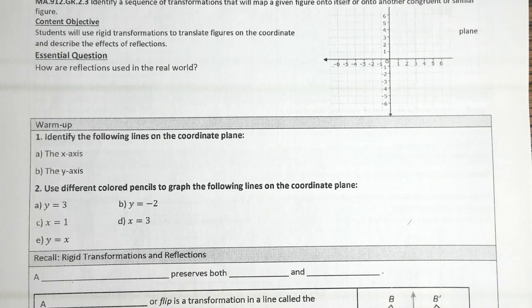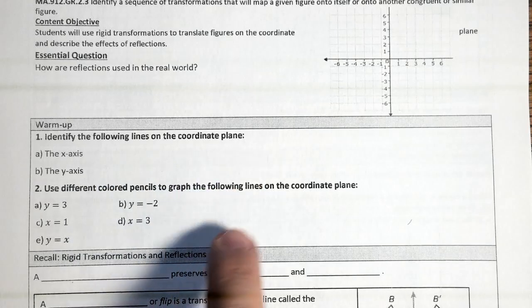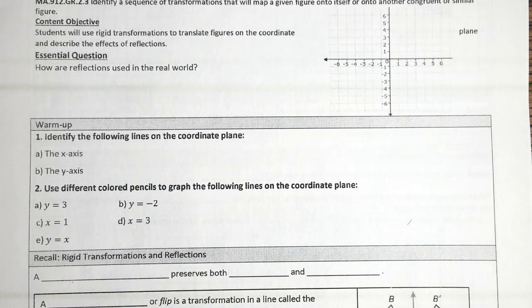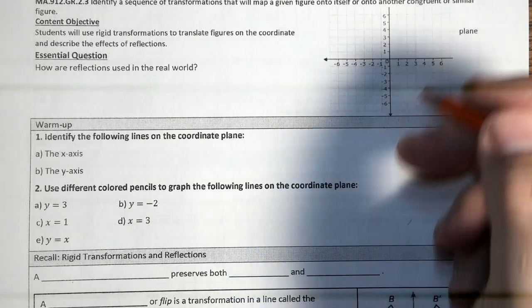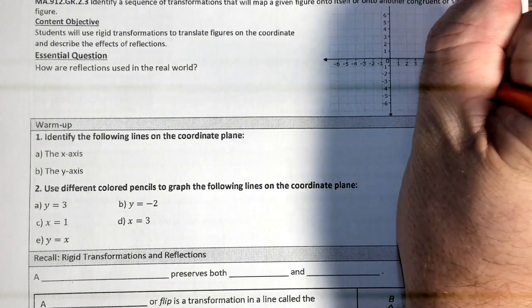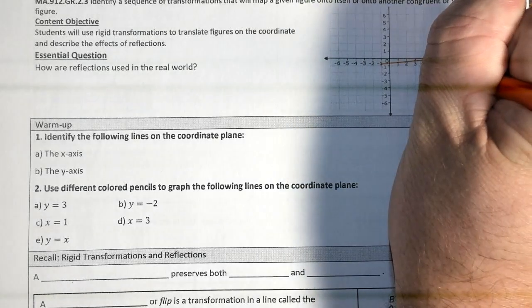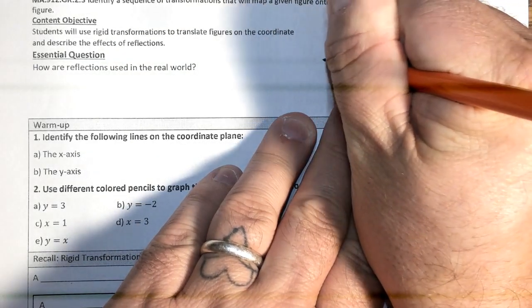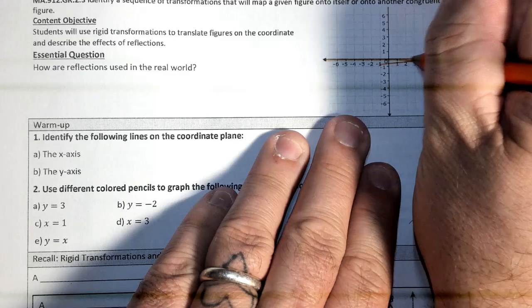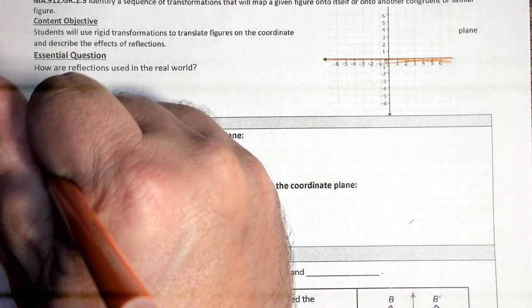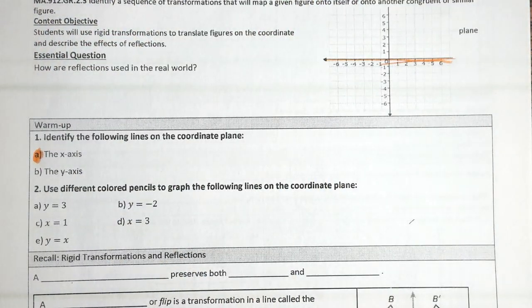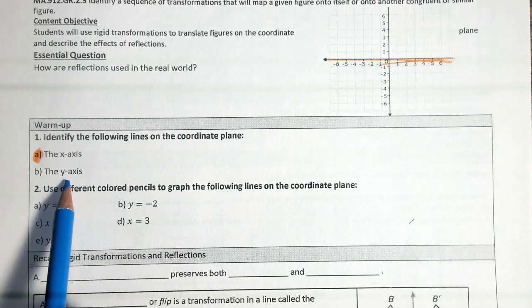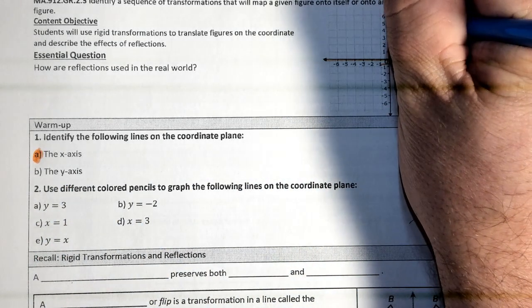All right, so for the bell ringer warm up here on page 1, identify the following lines on the coordinate plane. We're going to use this up here as our coordinate plane. For A, it says the x-axis. So the x-axis runs left to right. Page is curling up. Here we go. So x-axis, I'm going to make that orange. The y-axis is going to be the one that runs up and down. I'm going to make it blue.